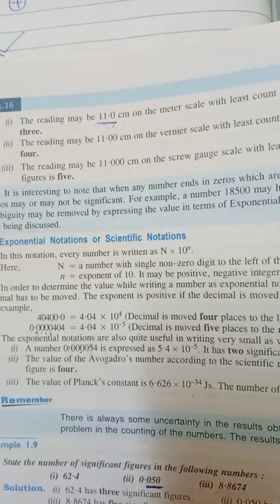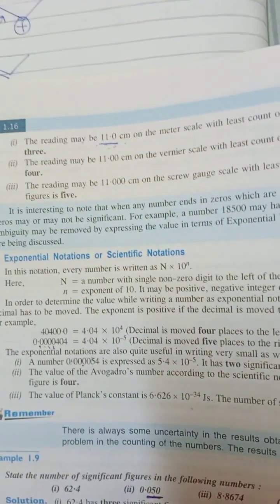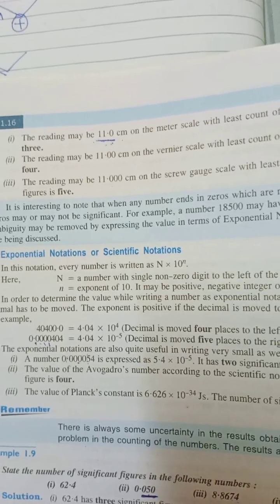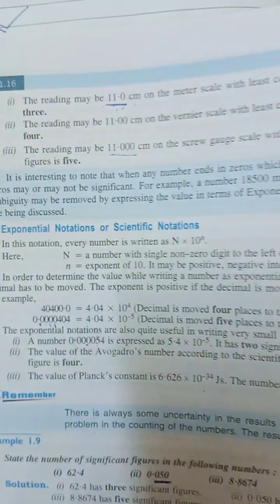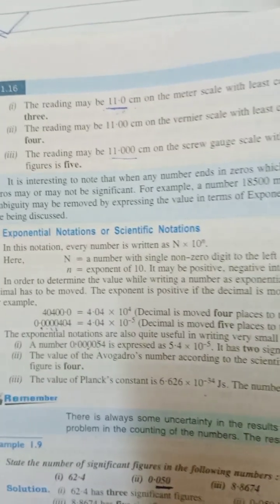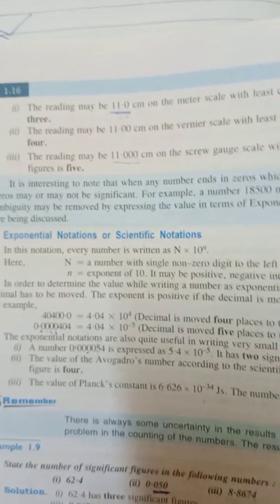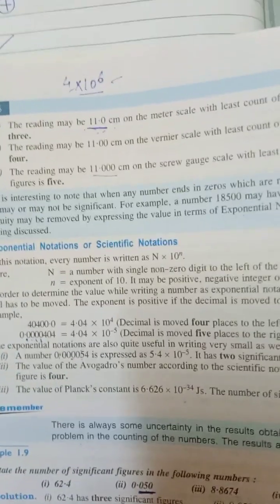In short, we can say SFs. The reading may be 11.0. Now the zeros which come on the right of the decimal point are significant. So how many significant figures will be there? 1, 2, 3, 4, 5 significant figures. So I think these 4-5 rules are clear. Now the order or power of ten is not significant. For example, if we say 4 into 10 to the power 6, then 10 to the power 6 is not significant, it is not counted.